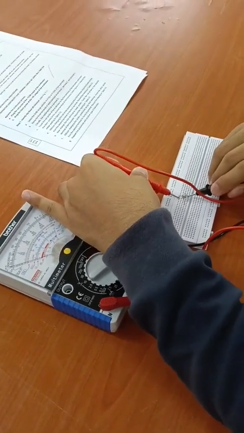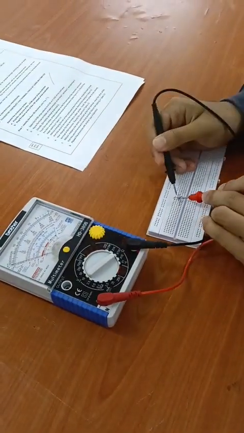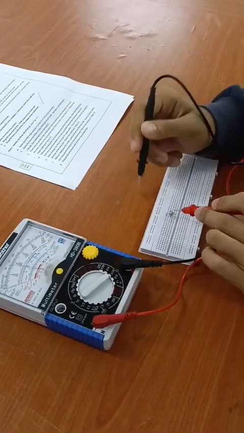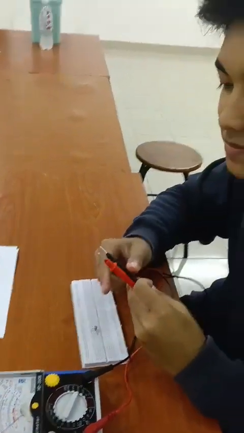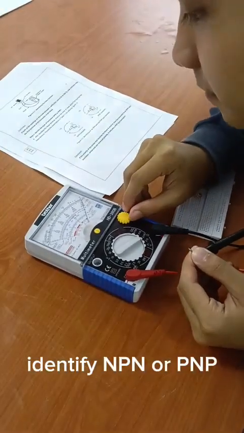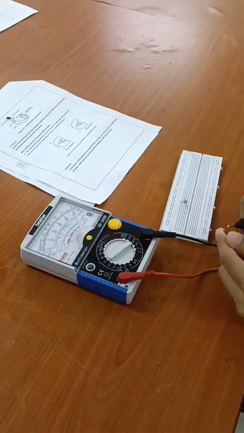Okay, now we found the base. The scale is moving. Next, we identify the NPN or PNP.